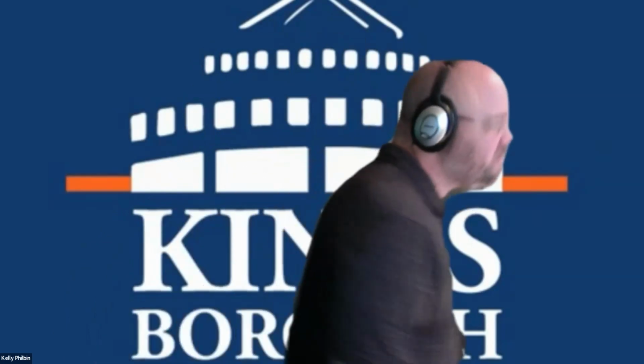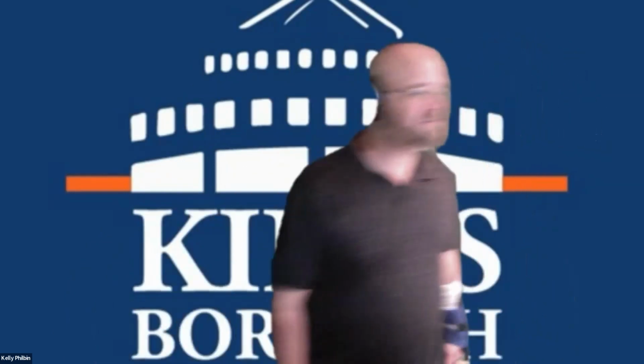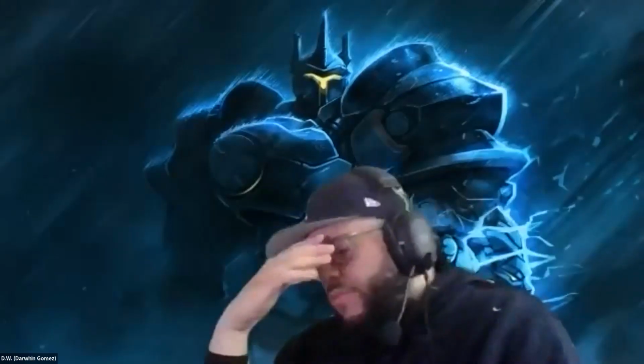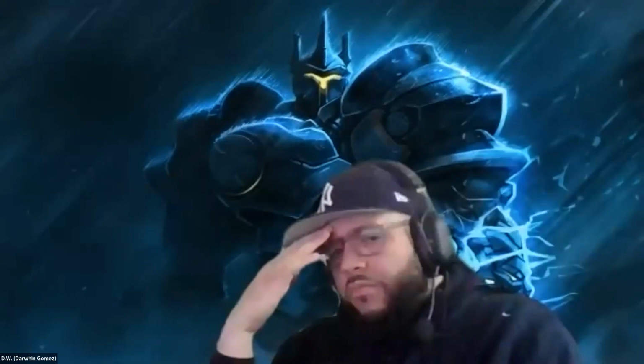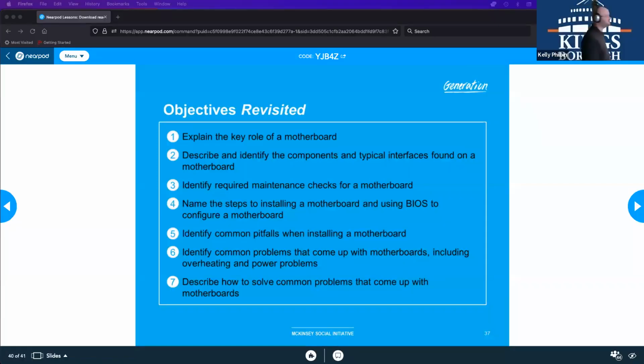So wrapping it up real quick. Objectives, we should now be able to explain the key role of a motherboard. We should be able to describe and identify the components and typical interfaces found on a motherboard. Identify required maintenance checks, steps for removing and replacing a motherboard, common problems, and how we would address those.